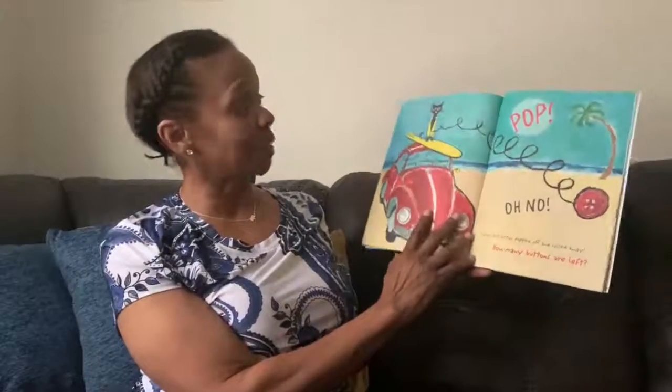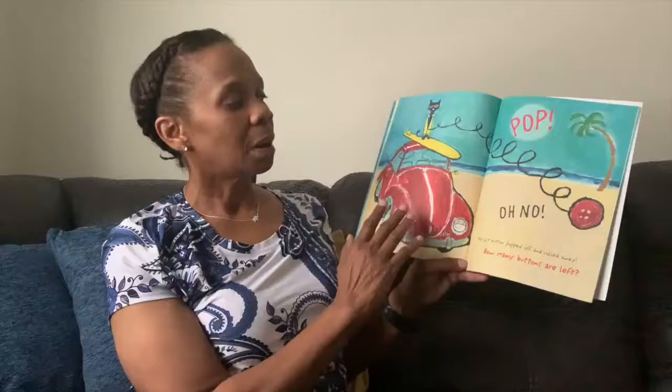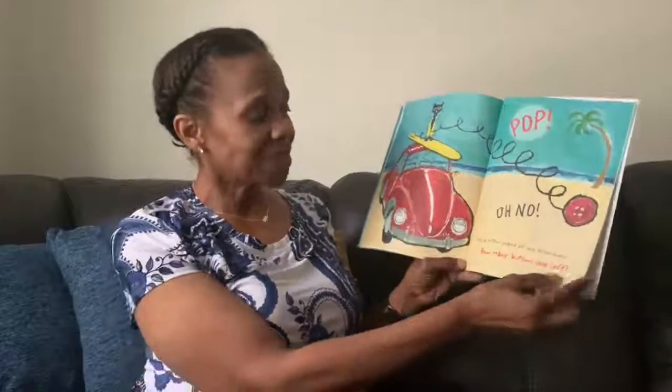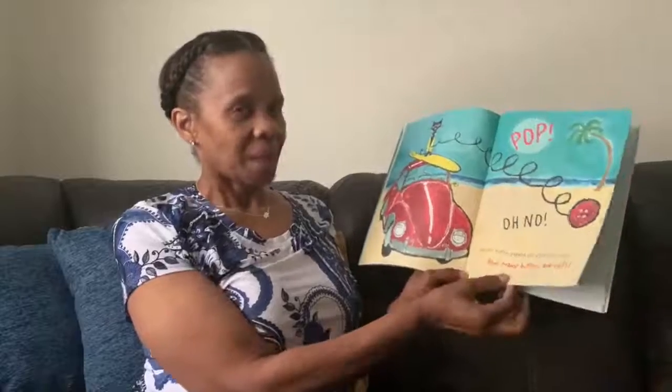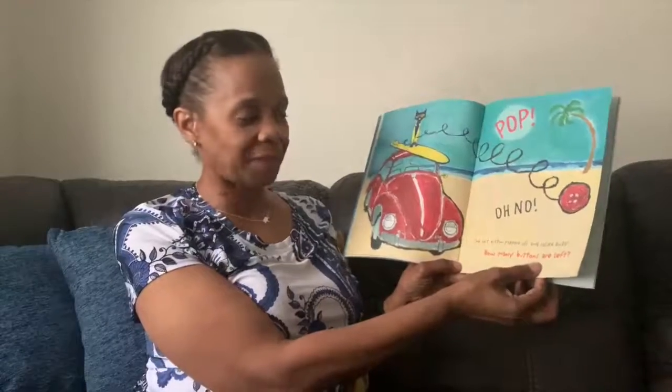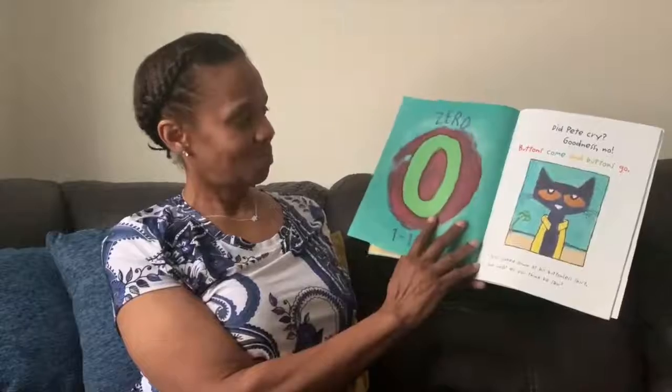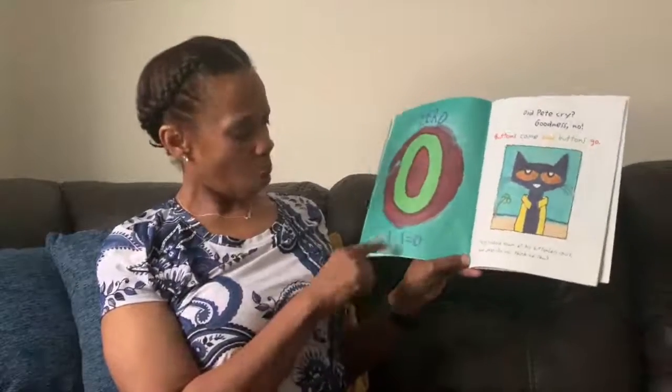1 groovy button. Pop! Oh no! The last button popped off and rolled away. How many buttons are left now? 0. 1 minus 1 is 0.